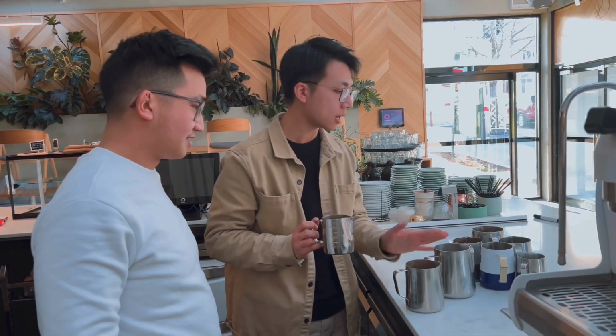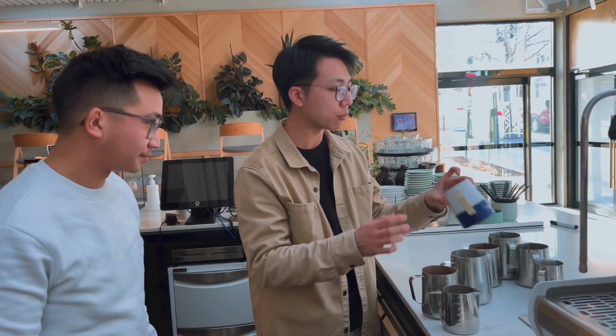Normally there will be three sizes: the small, the medium, and the large. And then there will be different shapes and different designs and all those things. So I will make a specific video about jugs and stuff in the future.